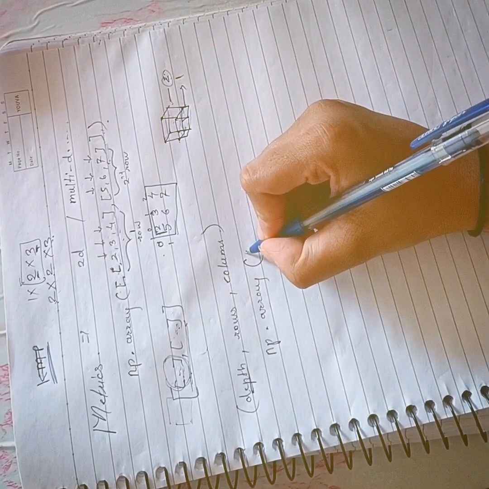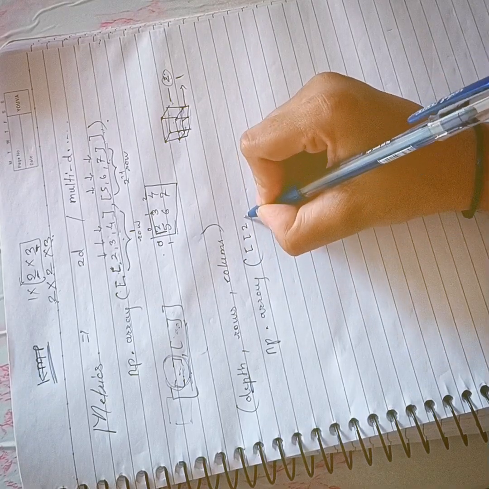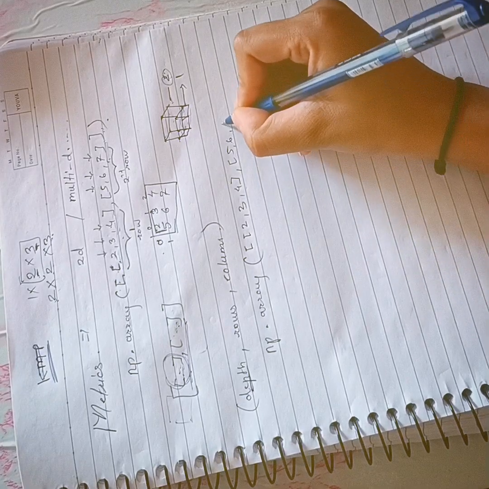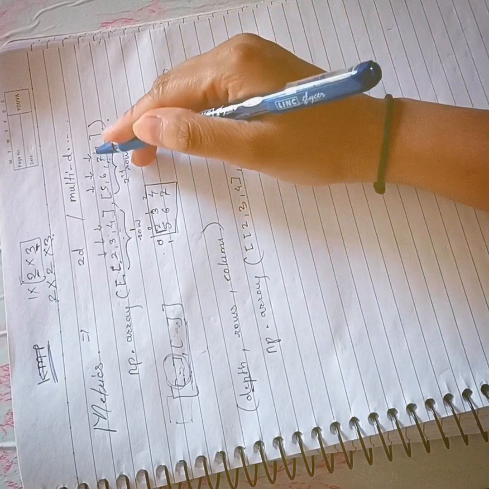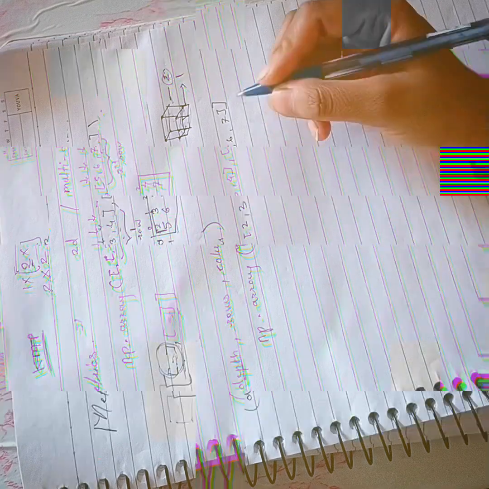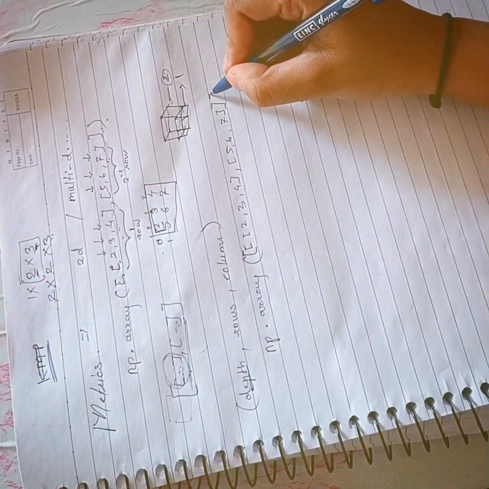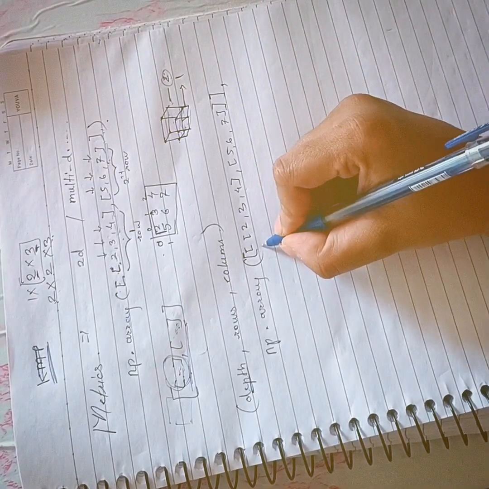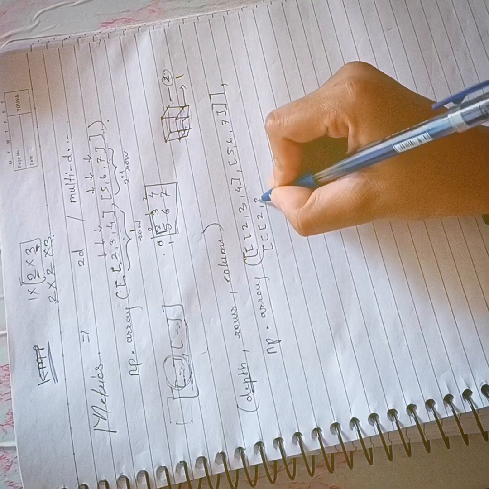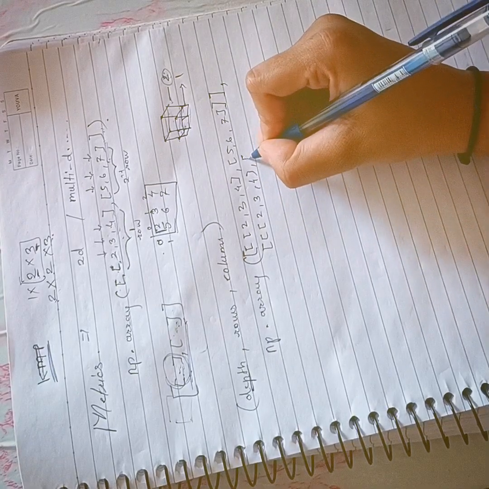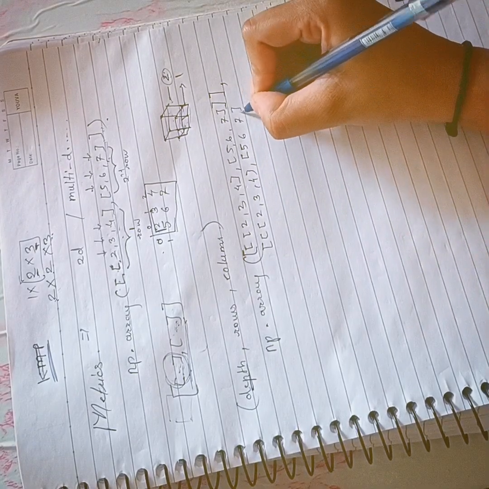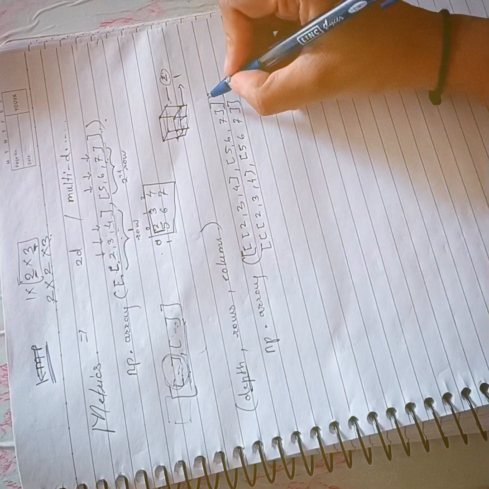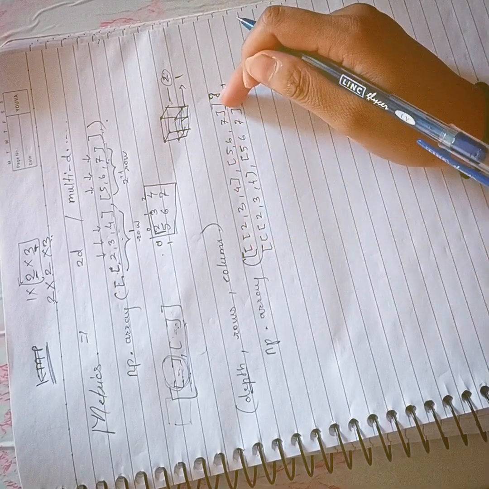So first of all I'll just copy the same thing: 2, 3, 4, comma 5, 6, 7, and that's all. And this completes one stack. Then comma, same thing I'll do: 3 brackets, 2, 3, 4, 5, 6, 7.